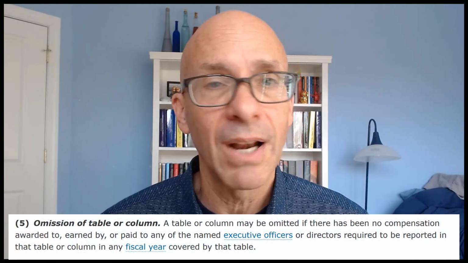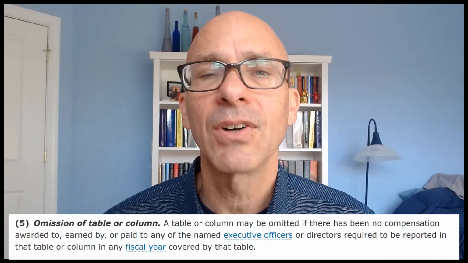The title for this table varies. Usually it's just summary compensation table, but it also might refer to the 3 fiscal years that it covers, but at least the introduction will definitely mention that there's 3 fiscal years covered. So there's mandated columns. You can't change the column titles, but you can omit a column if there's nothing to report for any NEO that you have. This is under Item 402(a)(5), that you can omit a column.